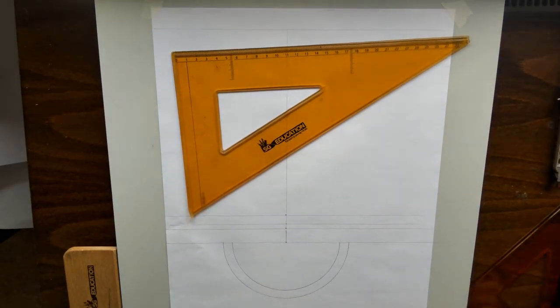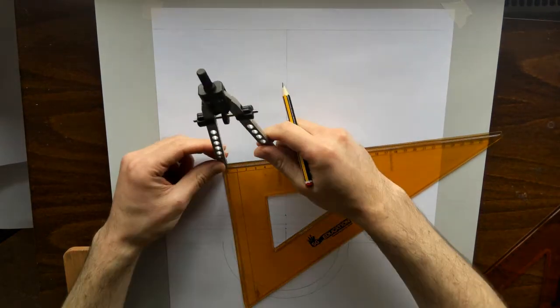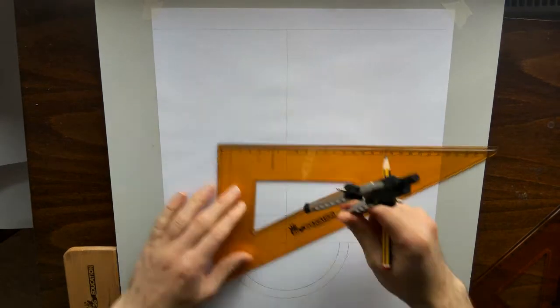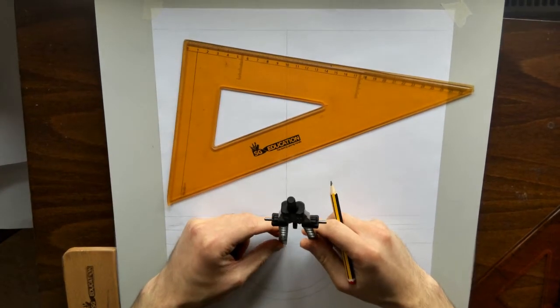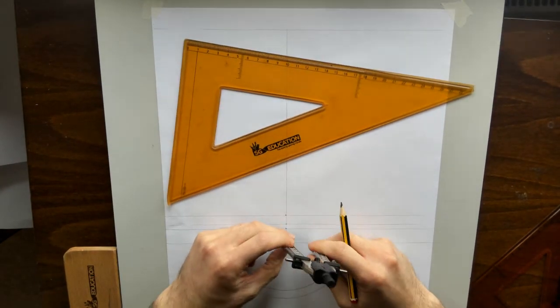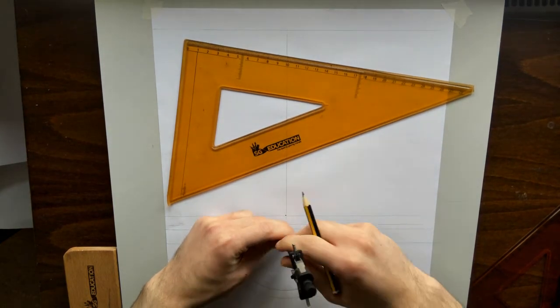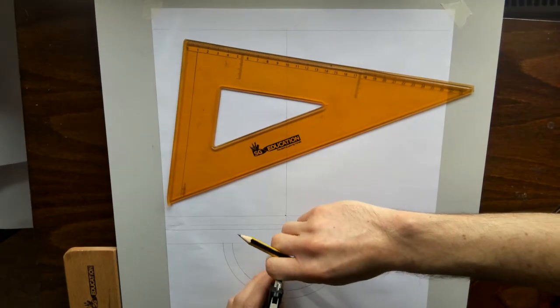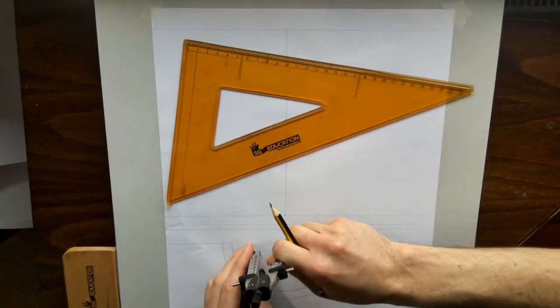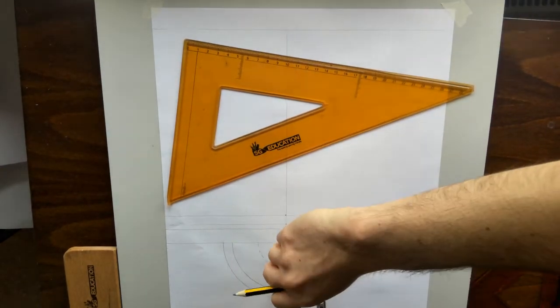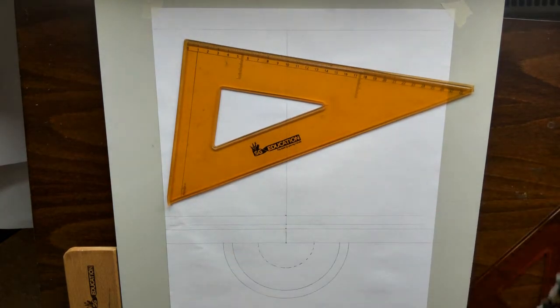And then my throat circle is going to be a diameter of 60, which is going to be taking 30 on my compass for the radius. And this is actually drawn in dashed. I'll just go around it lightly then afterwards. So there are all the circles I'm actually given in my plan.